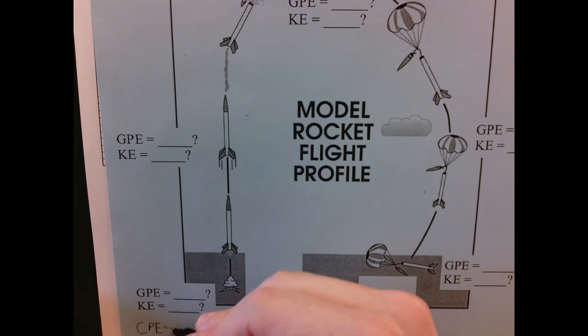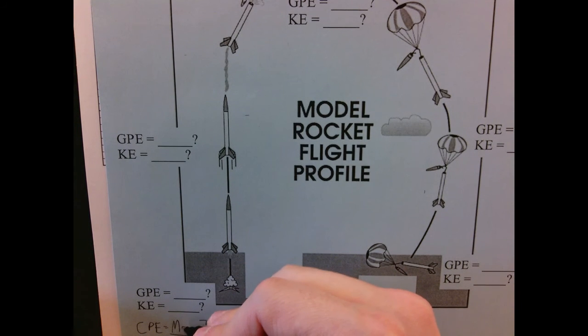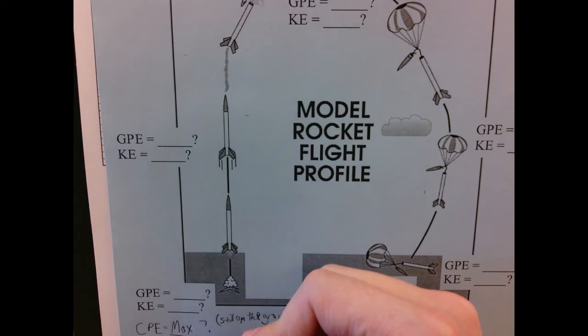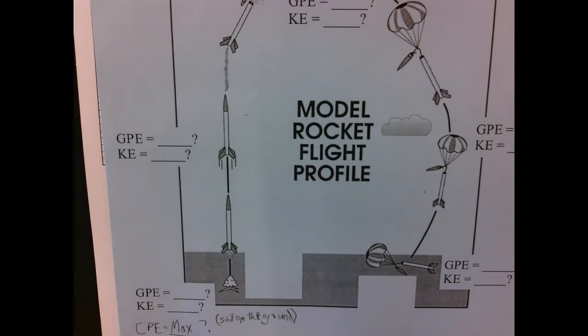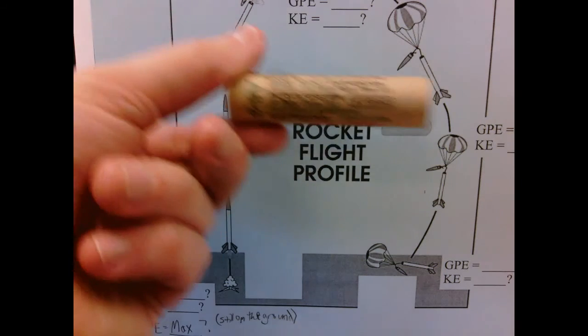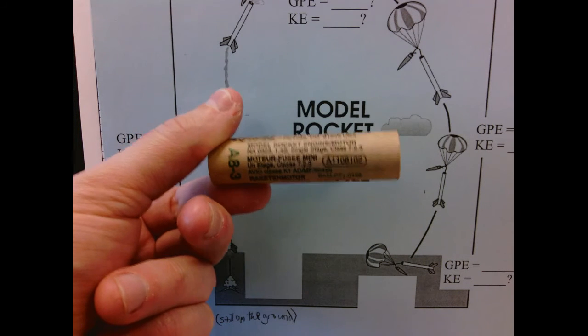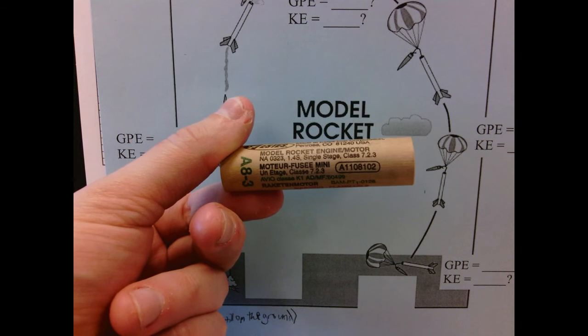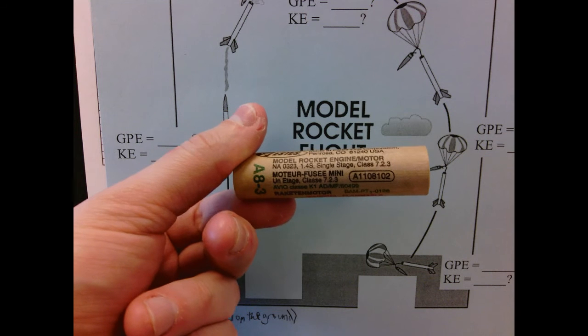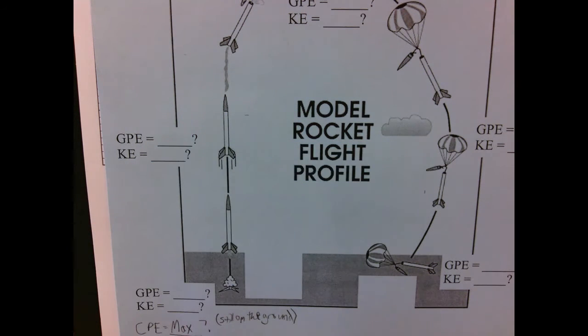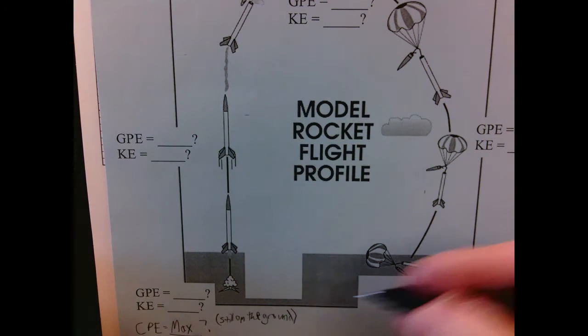So before the rocket launches, our chemical potential energy is at a maximum because we have all that energy stored inside the engine. I'll go ahead and show you an example of what that engine looks like that we're going to put inside of our rockets when we launch them in quarter 4. This is a Series A83 engine from Estes, and this is what we use to launch off of the baseball field later on in quarter 4, and so that's something to look forward to. We couldn't do it during this quarter because we don't have enough time, unfortunately, but I built time into the schedule during quarter 4 to do that.